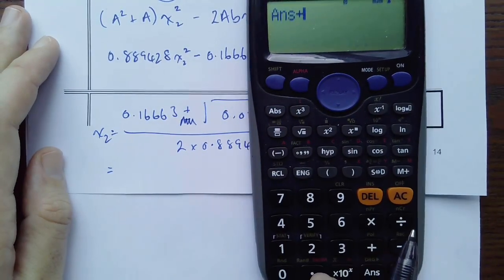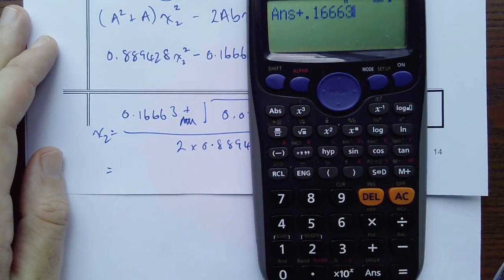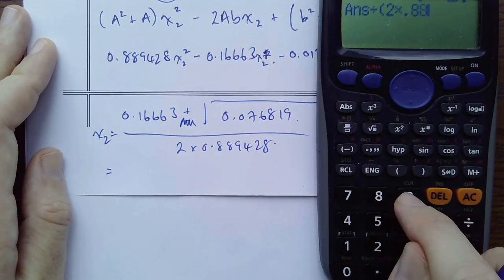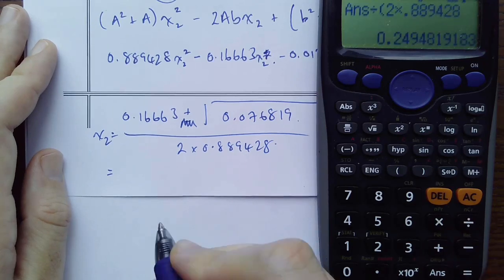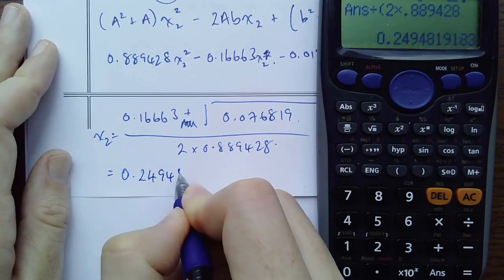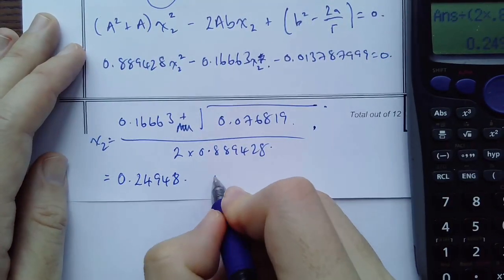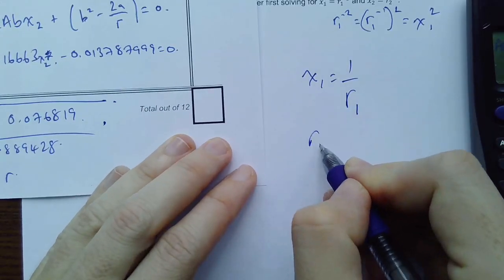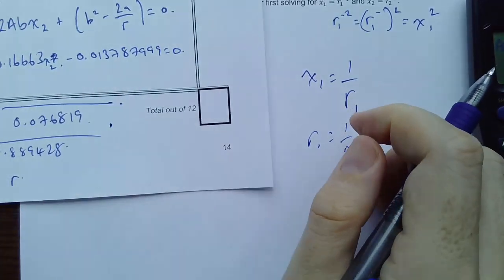Okay, so I'm going to go plus 0.16663 divided by 2 times 0.889428, which gives me 0.24948. And then if x1 is 1 over r1, then r1 is 1 over x1.